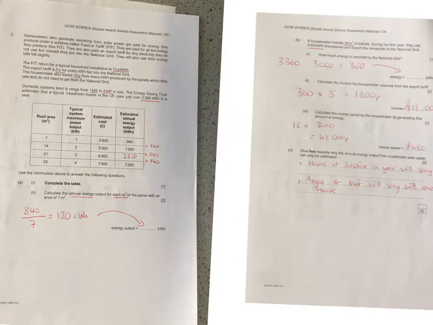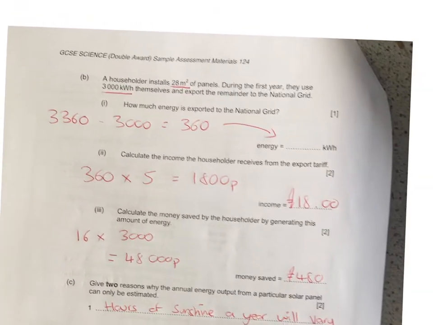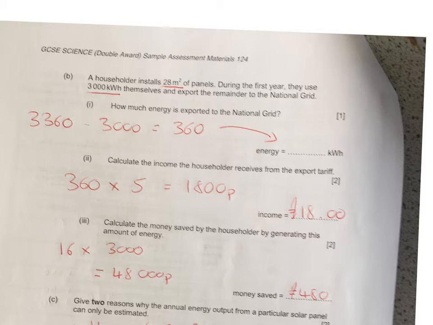That's the first page. So the second page, we're going to be using information from that other page there. It says they install 28 meters square of panels. During the first year, they use 3,000 kilowatt hours themselves and export the remainder to the national grid. So let's have a look at how much they're generating and how much they use.